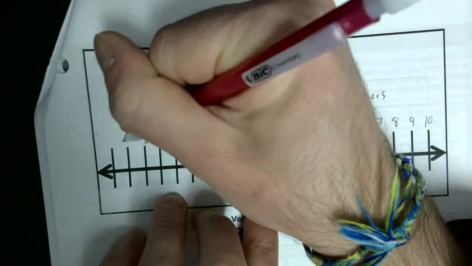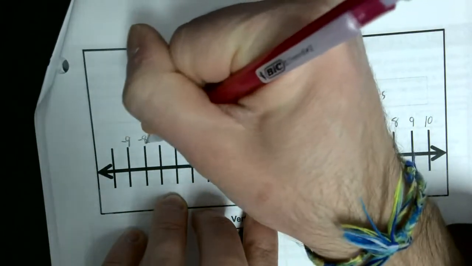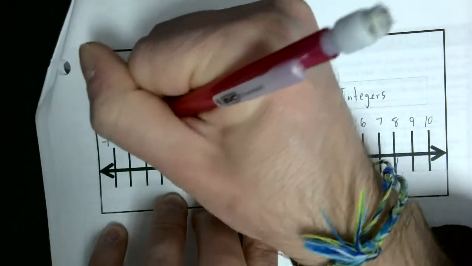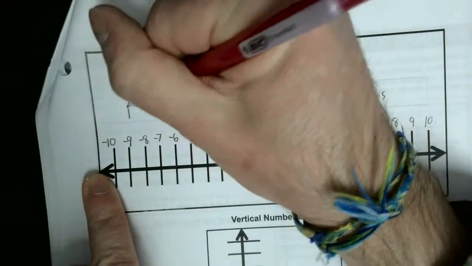Now, as these negatives are getting farther from 0, they're decreasing in value. So negative 8 is less than negative 7. Negative 9 is less than negative 8. So these numbers are decreasing as they move away from 0. These are called the negative integers.